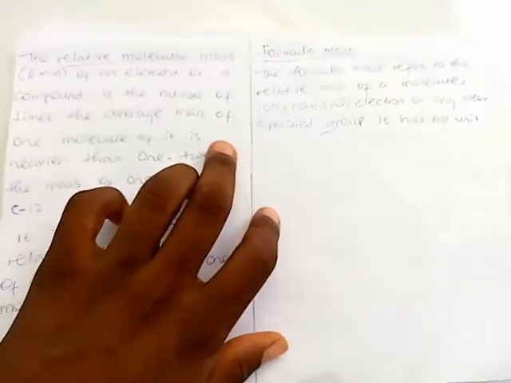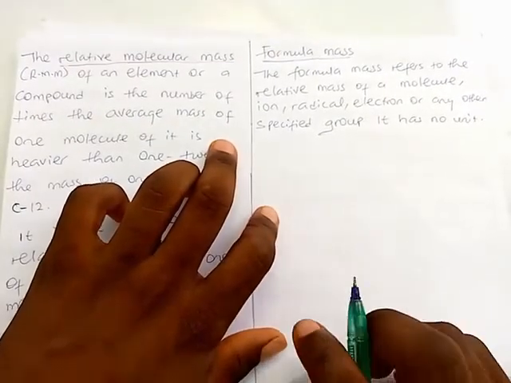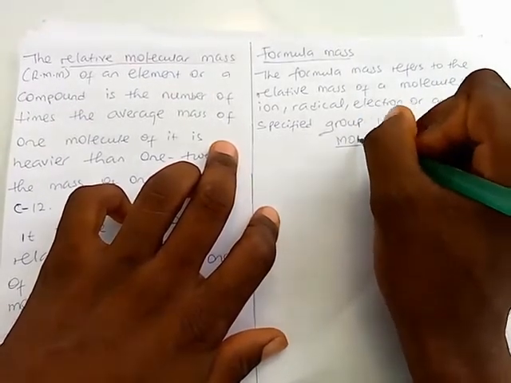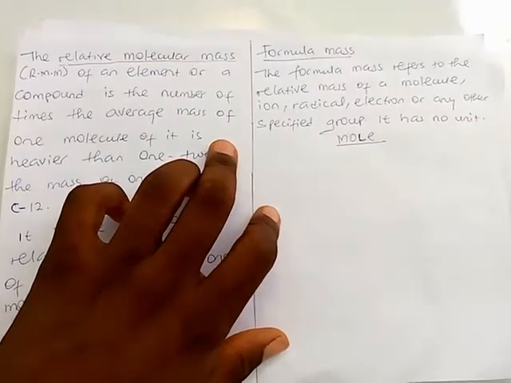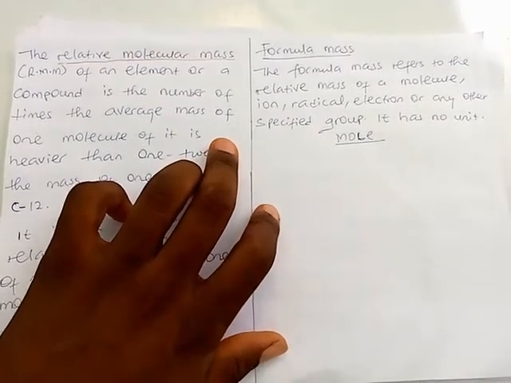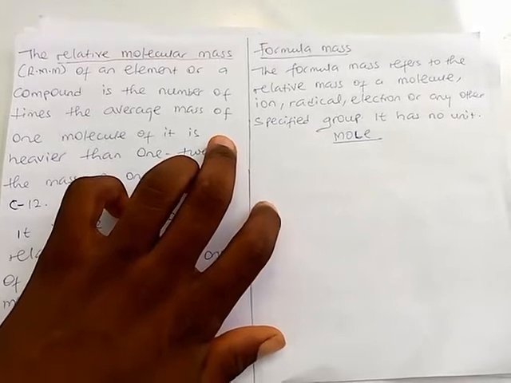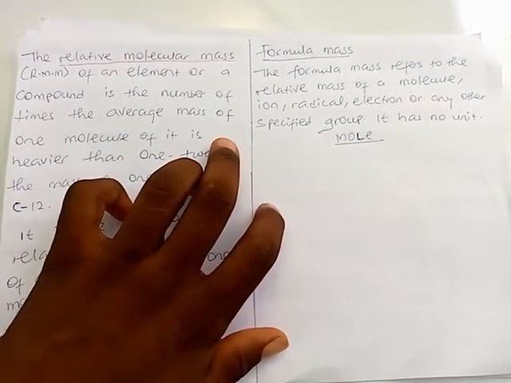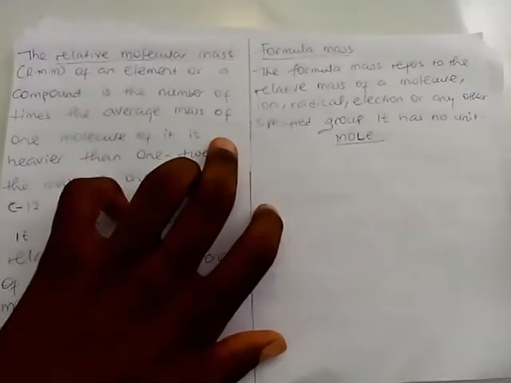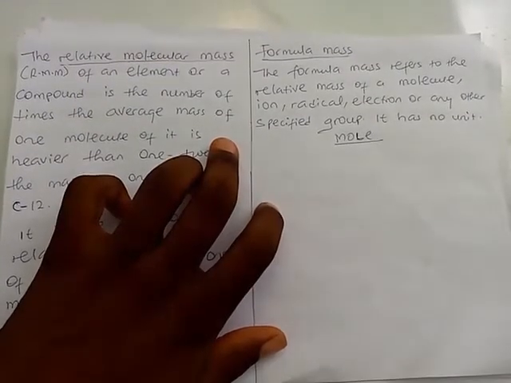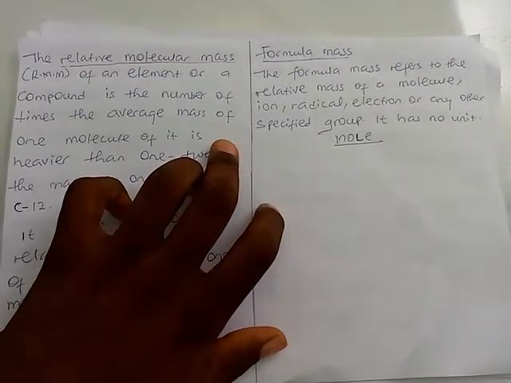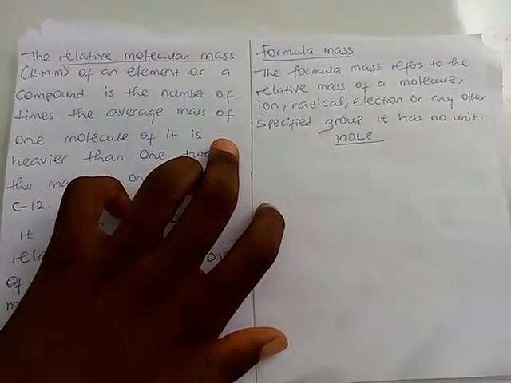So having written down the definition of the formula mass, the next thing we are to discuss now is the mole. So what's the mole all about? Already we discussed molecules, atoms, relative molecular mass, and the rest. So what's the mole all about? One mole of a substance is the amount containing as many elementary entities as the number of atoms in exactly 12 grams of carbon-12.